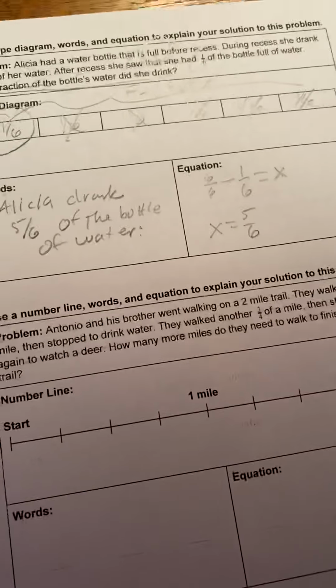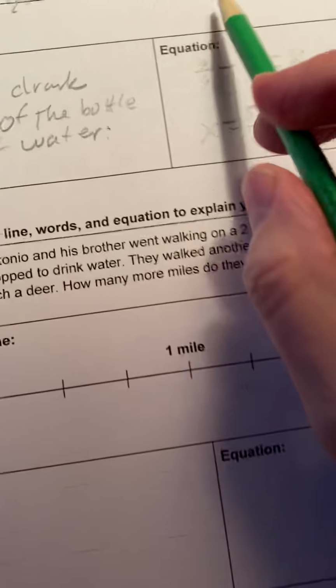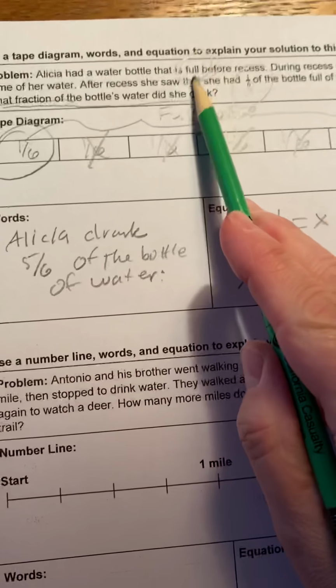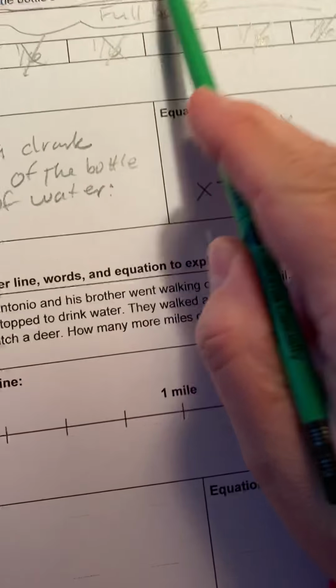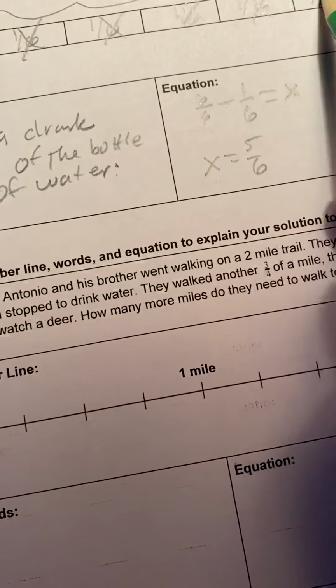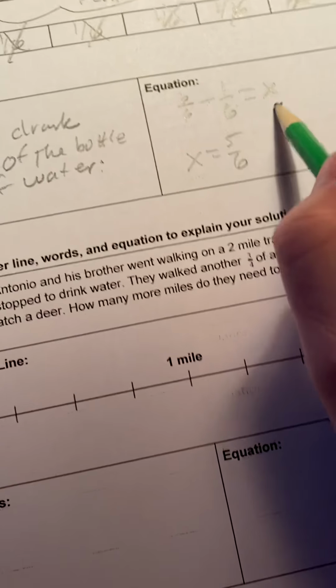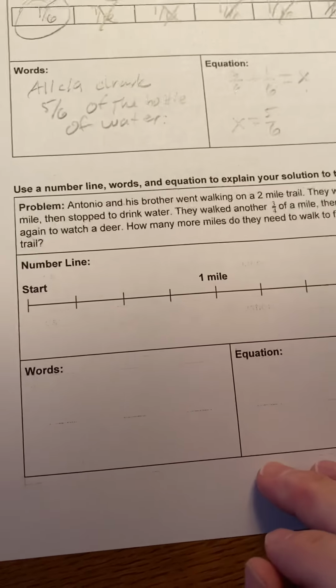All right, so that was pretty straightforward. Now, I know some of you might have been thrown a little bit about not having a number up here, but again, if you remember, 1 whole, well, this is broken into 6, so 6/6 is a whole. I'm looking for how much she drank. I didn't know how much she drank, so if I take what I have left over and subtract it, then that answer will give me what she drank, okay?